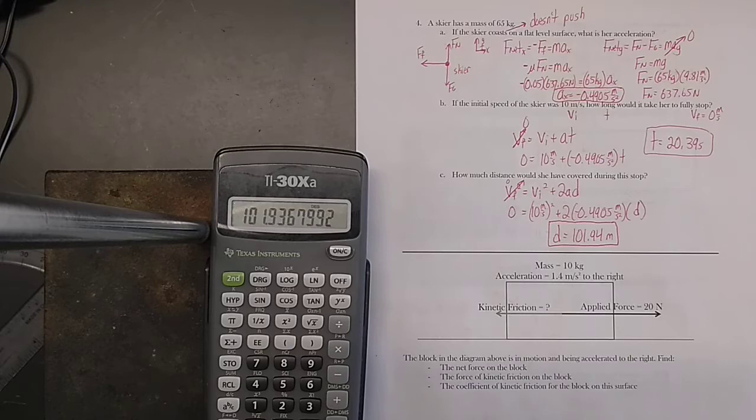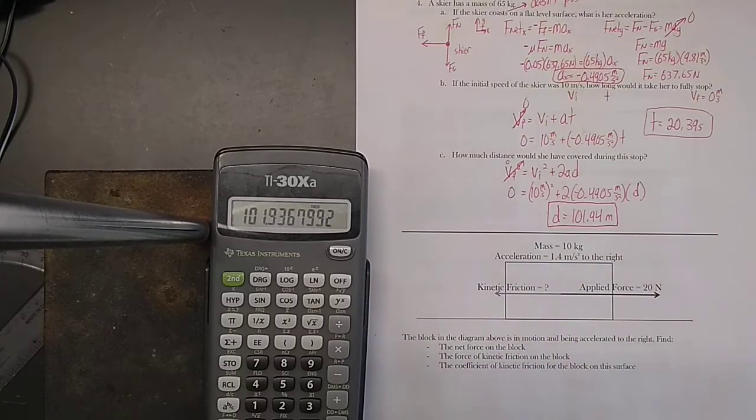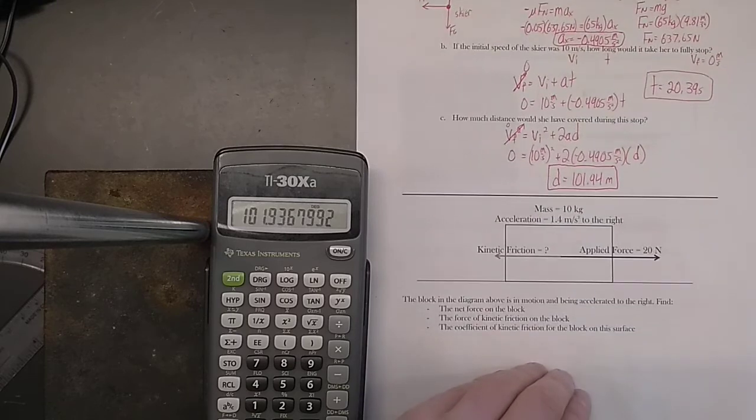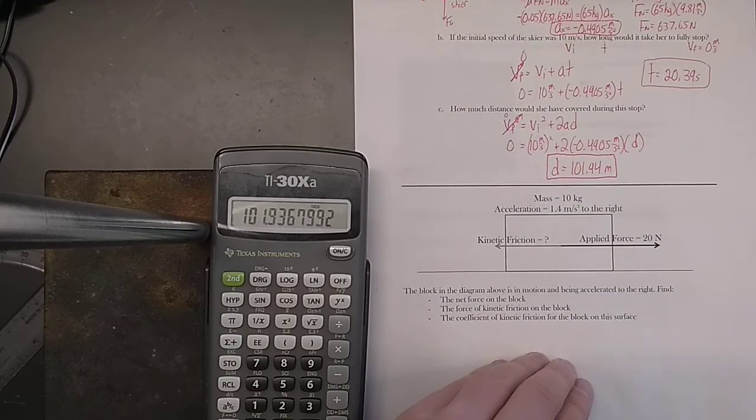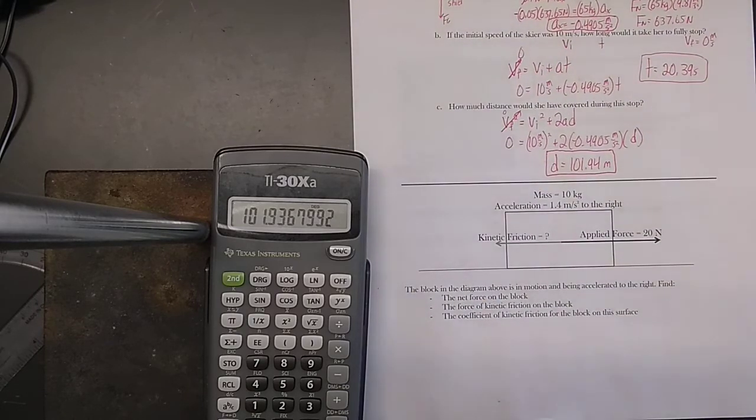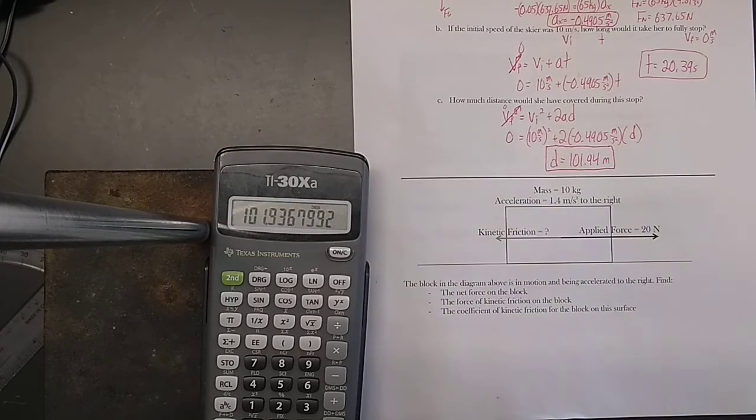Our last example is another question that very commonly comes up on Regents, or even on homeworks and practice Regents. It's a question that gives you a lot of information. You're asked to find a few different things. This is very reminiscent of a free response or short answer question.